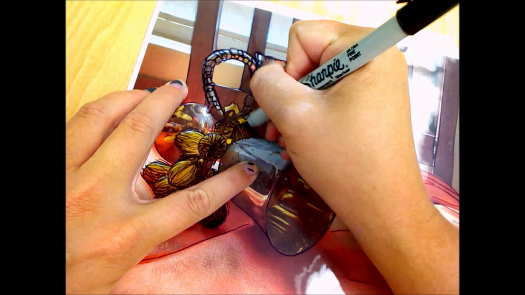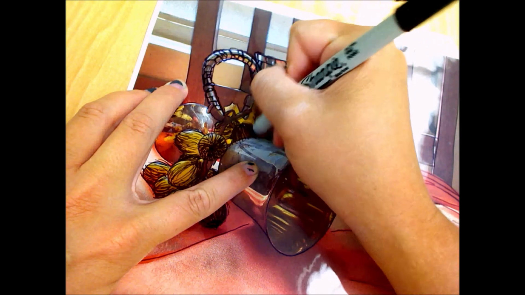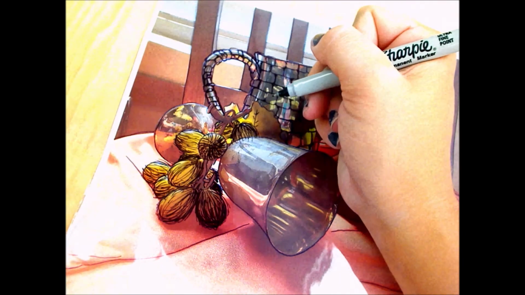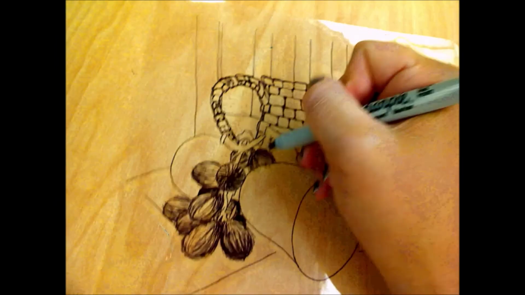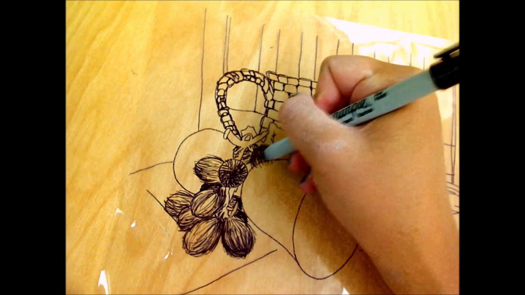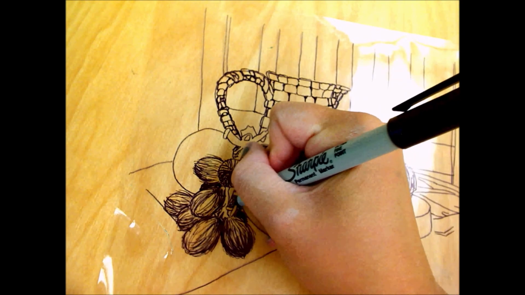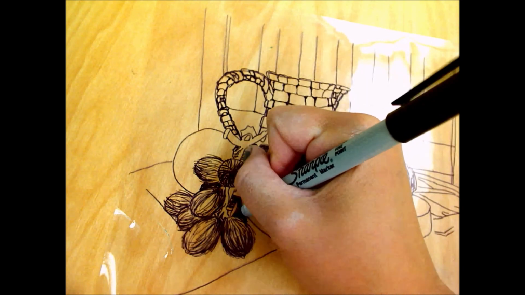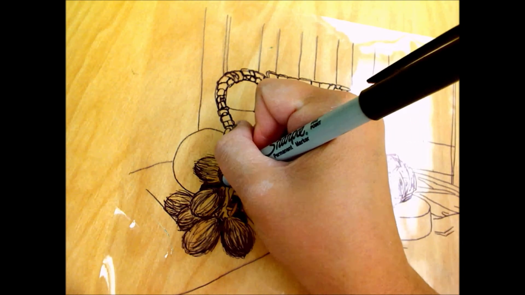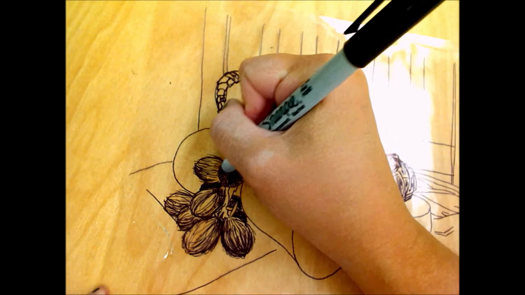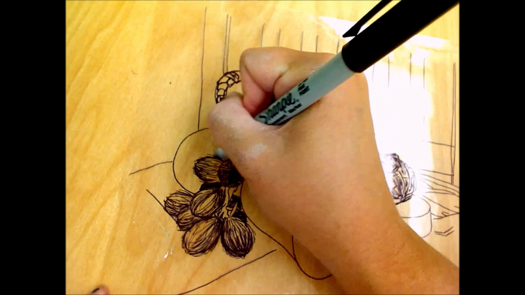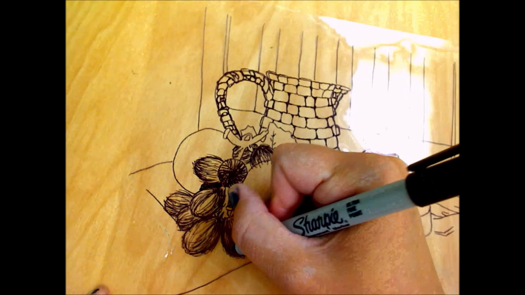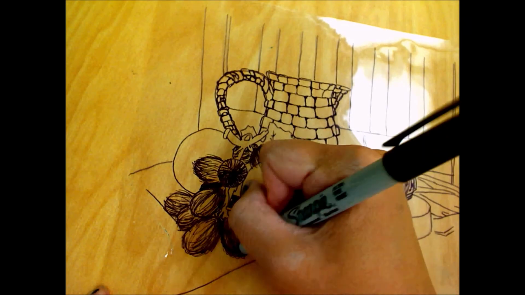Okay. All right, so I'm feeling pretty good about the grapes. I can always check my work by removing that picture behind it. I can add a little bit more if I feel like I need to. Some of them I just need a little bit of definition. So I'm just going to go over that. It's kind of looking like coconuts now. I'm just kind of blending some line work right now.